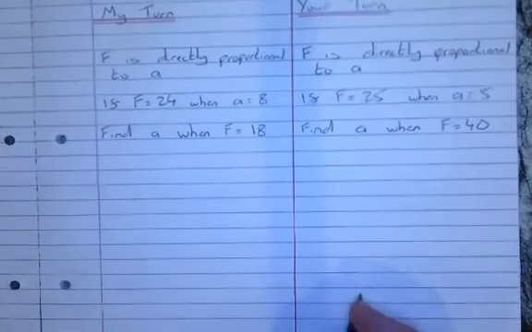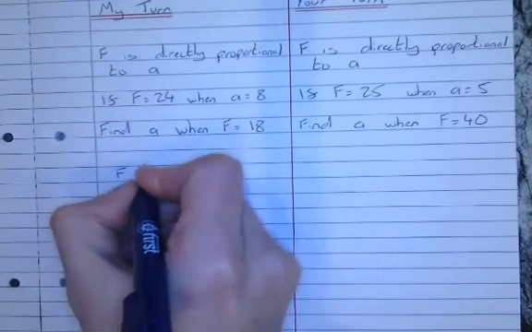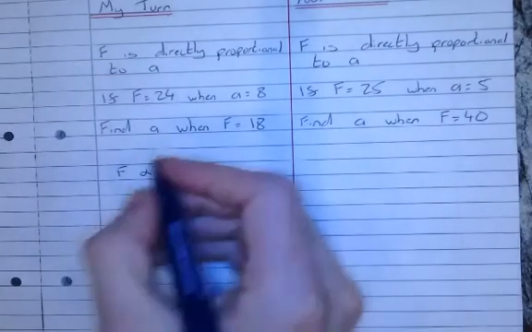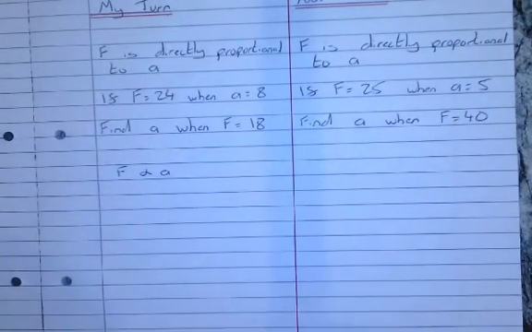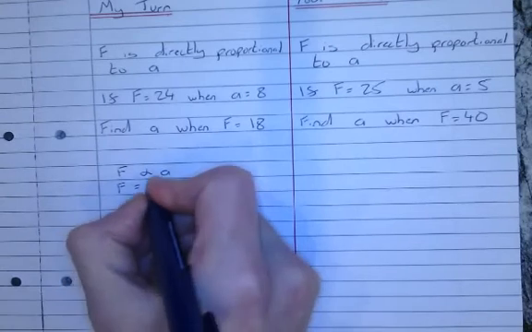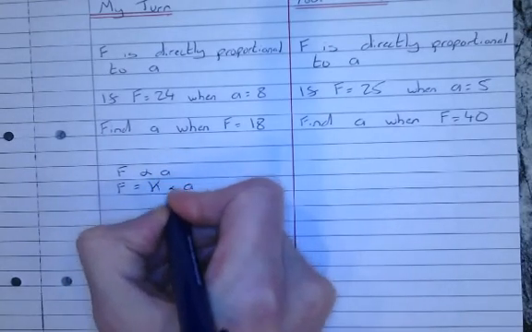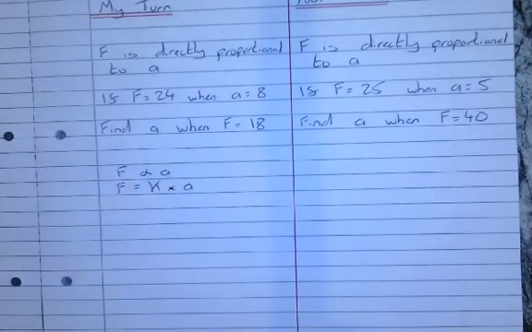And we can write that as f, and that sign just means is proportional to a. Okay, and so what that means is there's some sort of constant between f and a. So, and we use k for that. So f equals k times a. Okay, and k is a constant which we can work out, and that describes the proportional relationship.